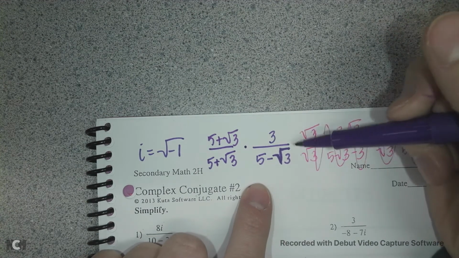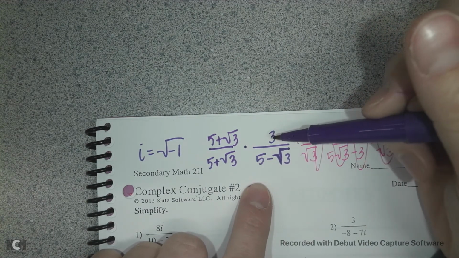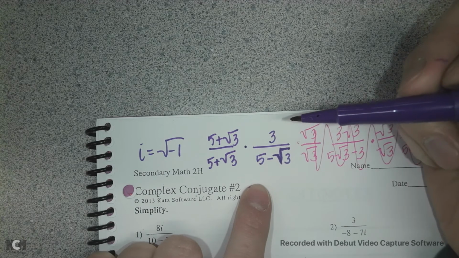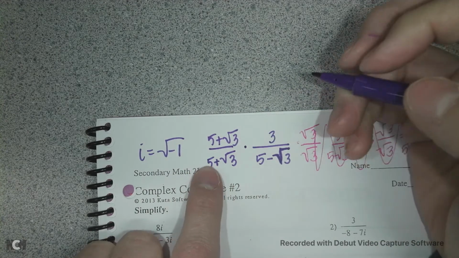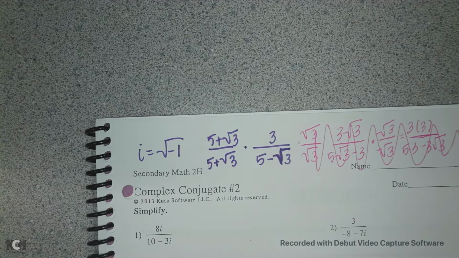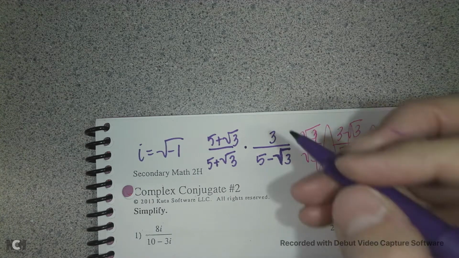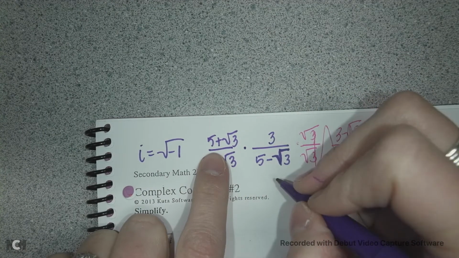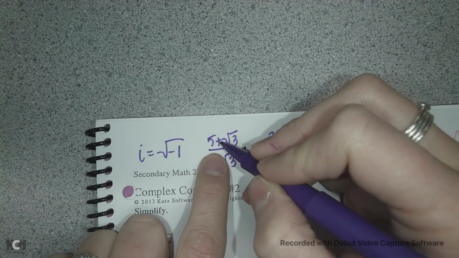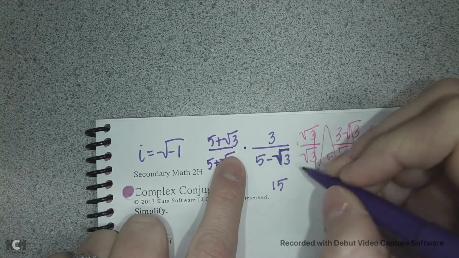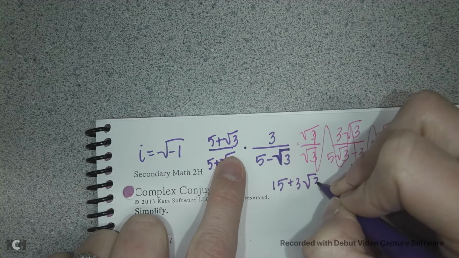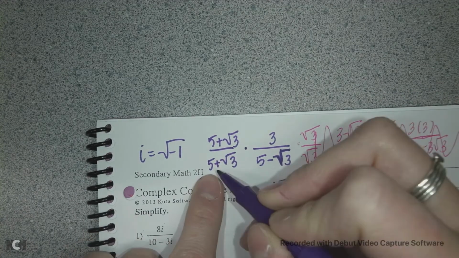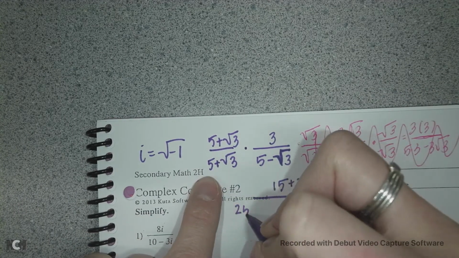We're not changing the value of this fraction, we're changing the way it looks. So I have to multiply by the same thing on the top and the bottom. Here I distribute, so 5 times 3 is 15, and root 3 times 3 is 3 root 3. And then on the bottom, we have 5 times 5, which is 25.